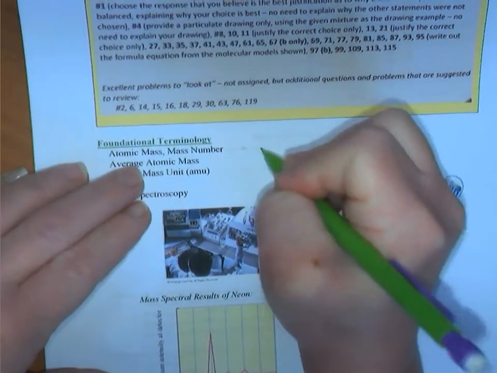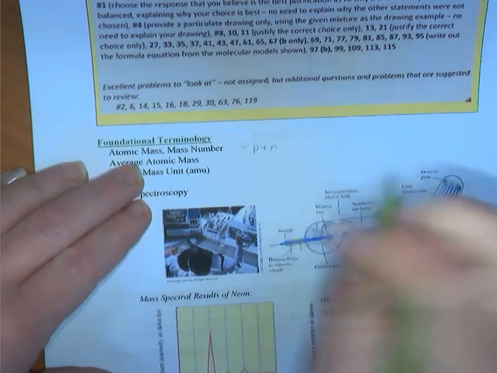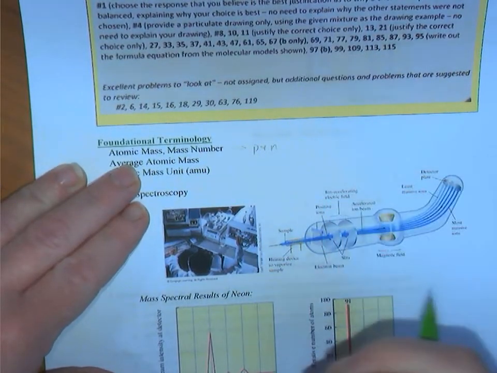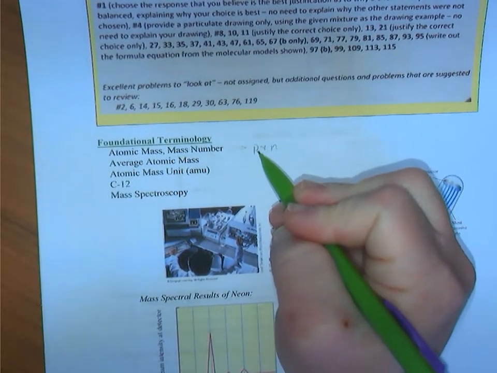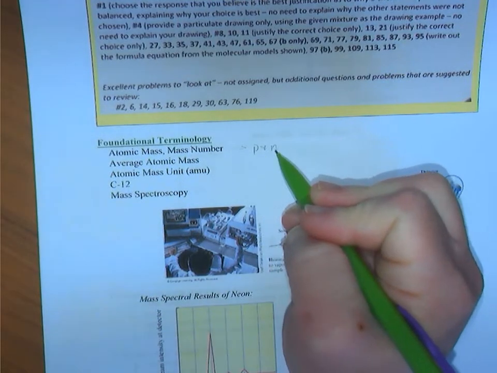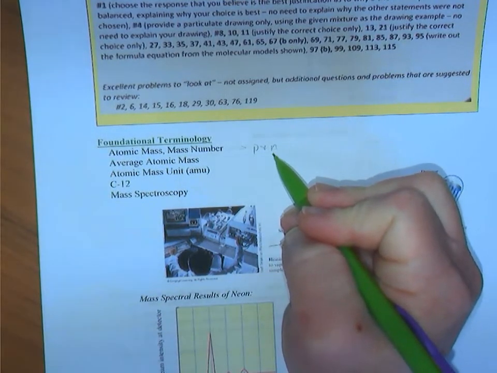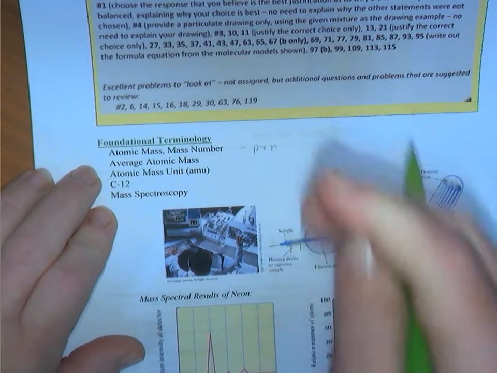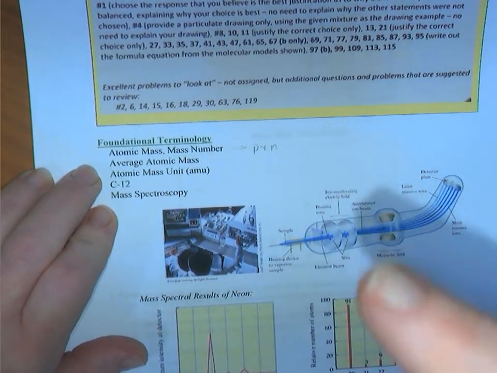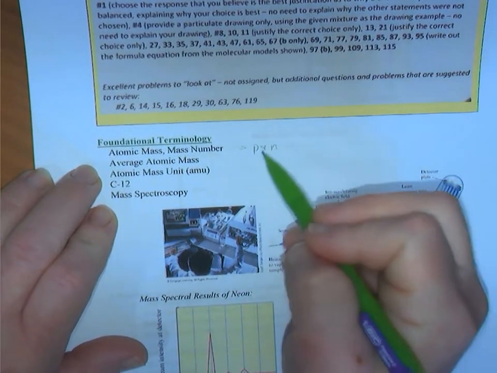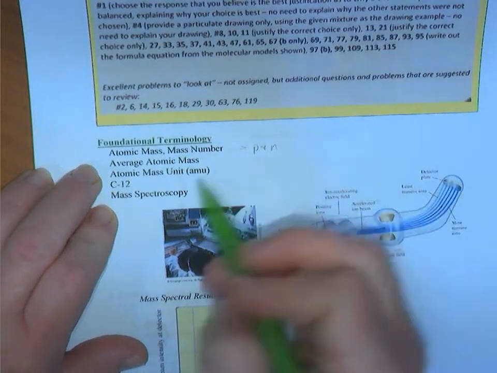So we know that the protons and the neutrons deliver the mass for the atom, and a proton is assigned 1, a neutron is assigned 1. You already reviewed how you determine, given mass number and atomic number, the number of subatomic particles.